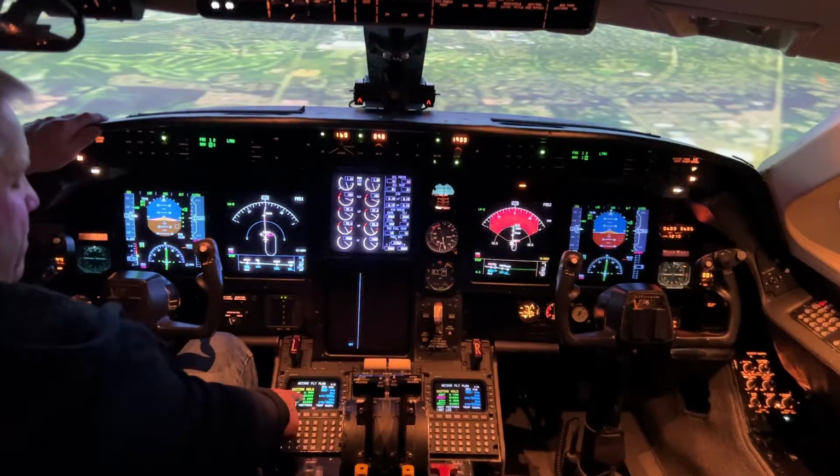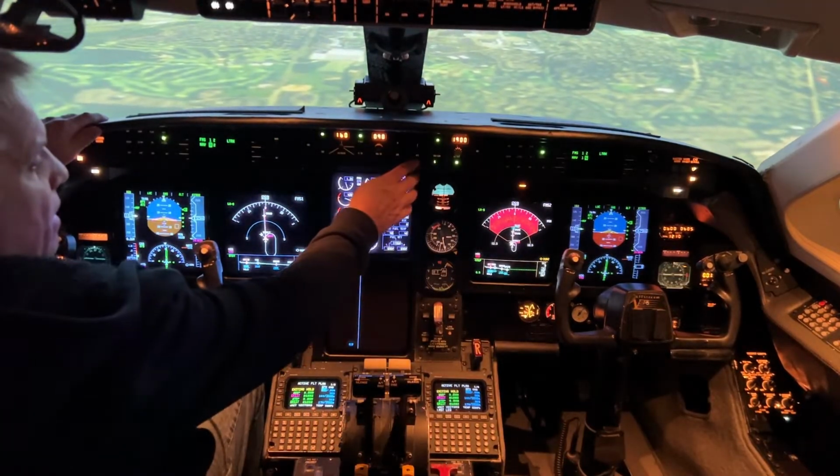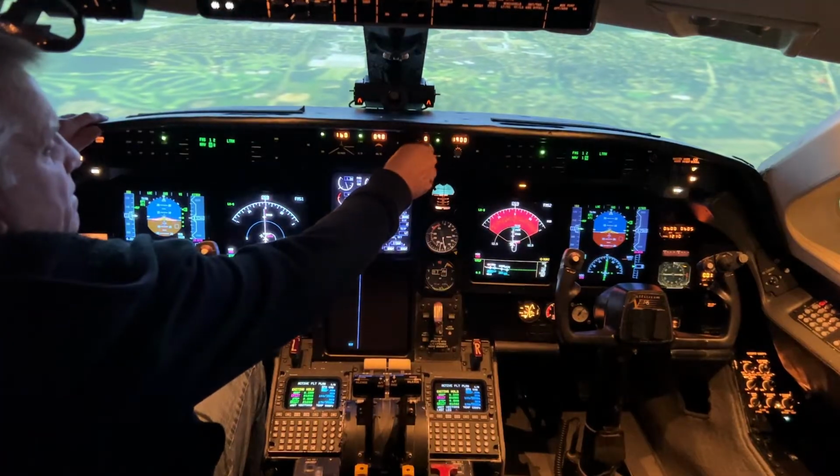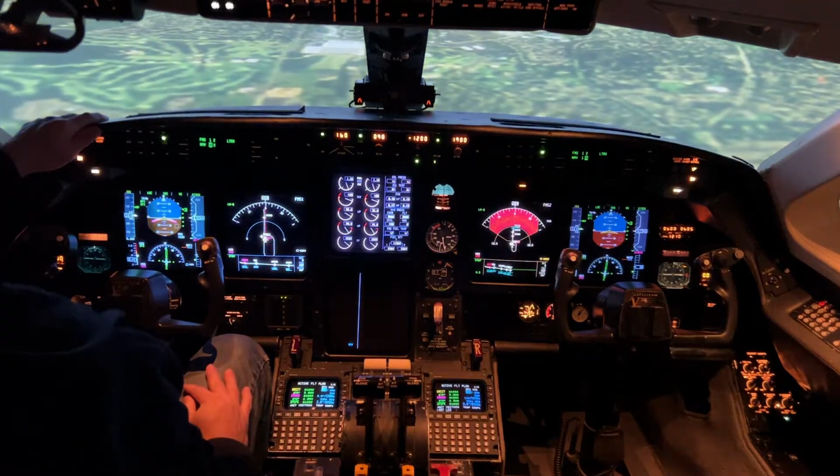So we're coming up on grit. We're about 0.3 now. At 0.2, right now, I'll select vertical speed, and I'm going to come down at about 1,200 feet a minute. I want to get down.